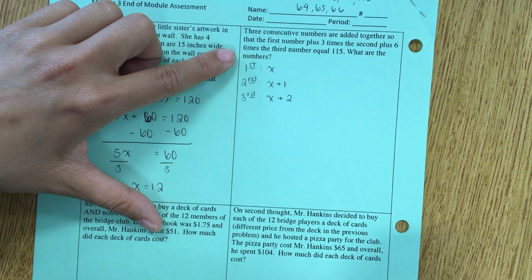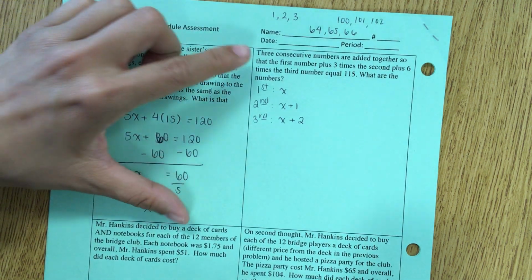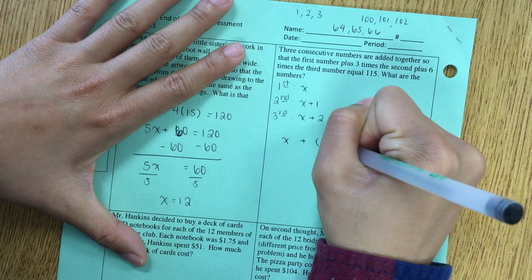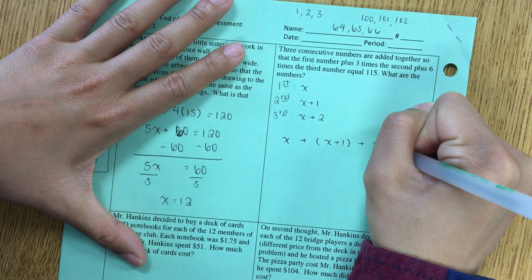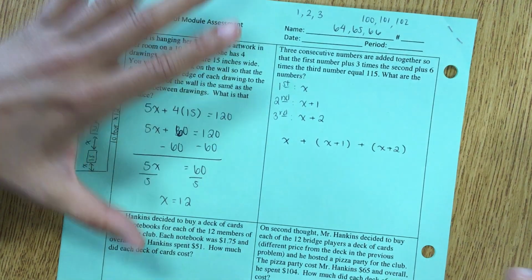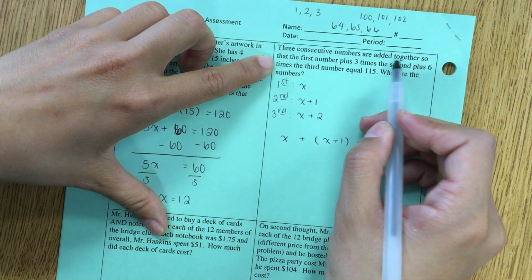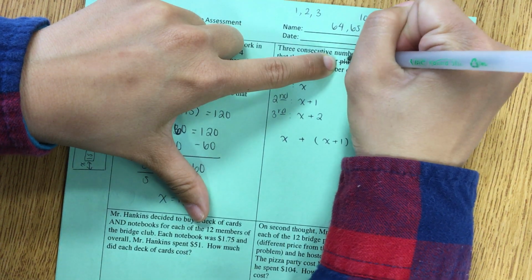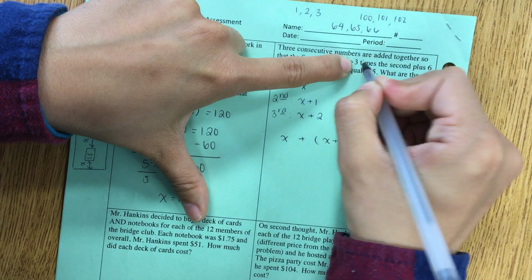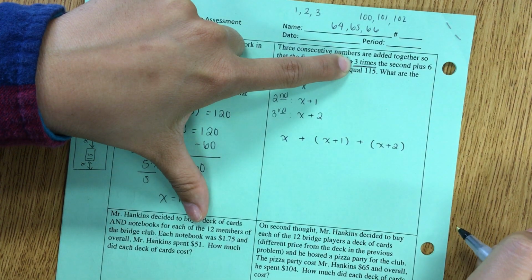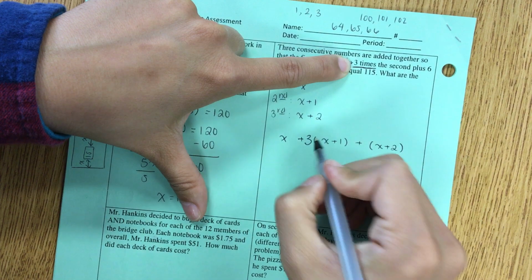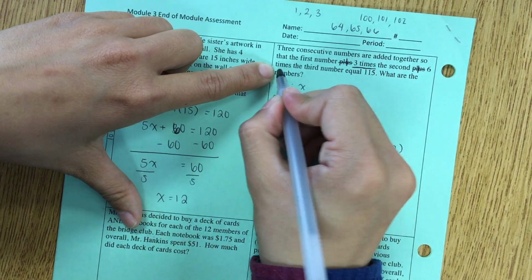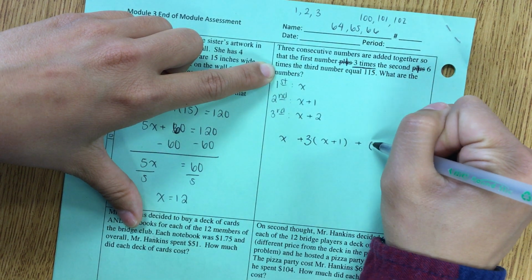The next part is actually quite tricky, so please read along carefully. 3 consecutive numbers are added together. So let's start off with that. I have x plus x plus 1 plus x plus 2. Okay? Now, they're added together so that the first number, which is x, plus 3 times the second number, plus 6 times the third number.